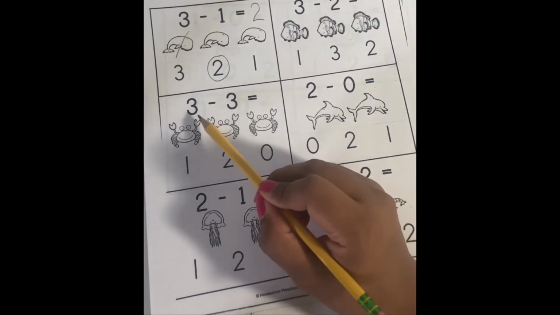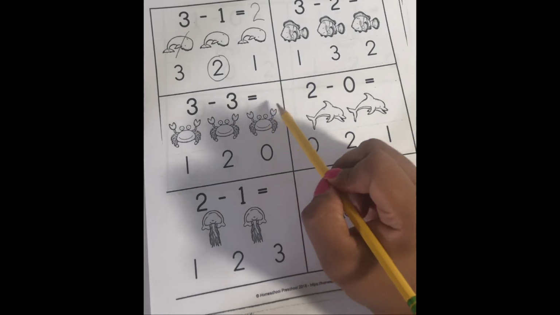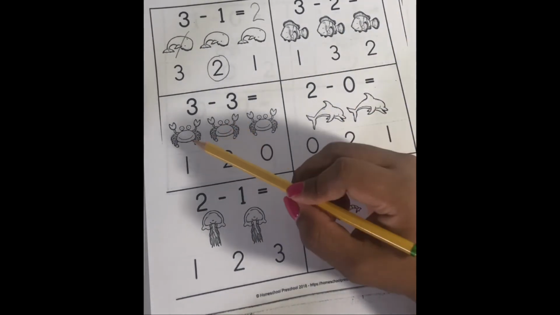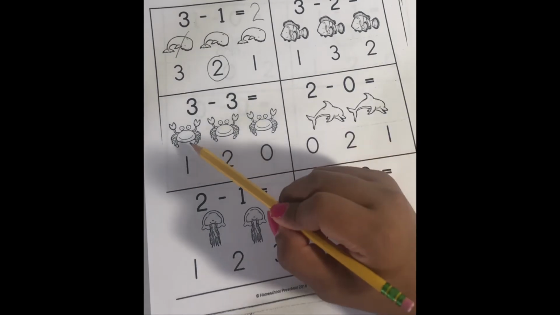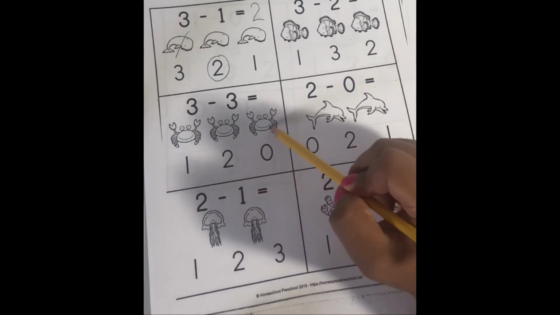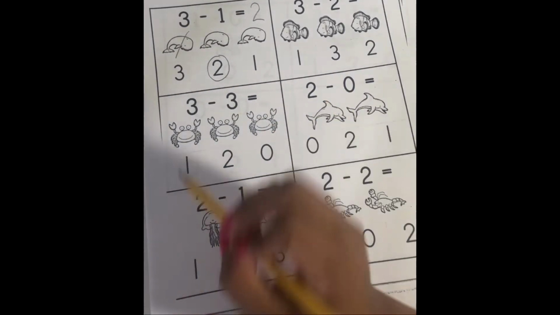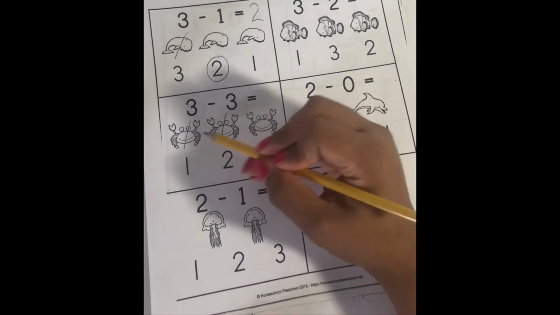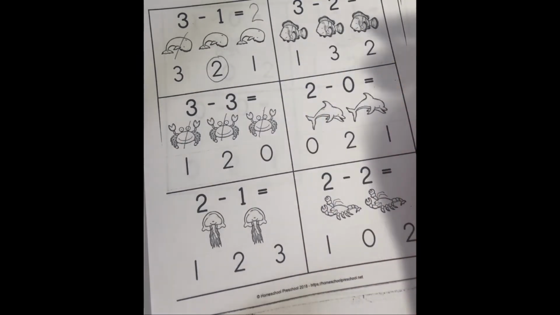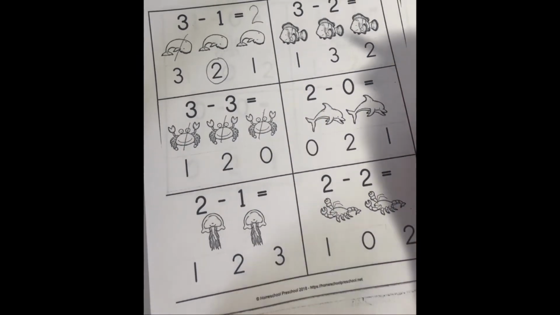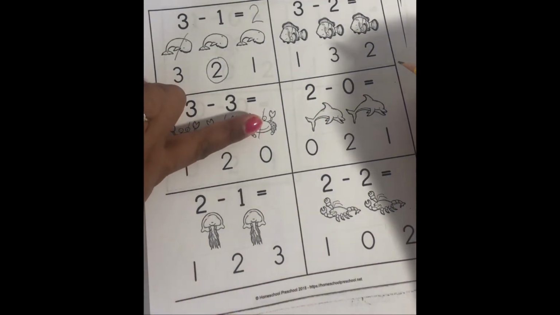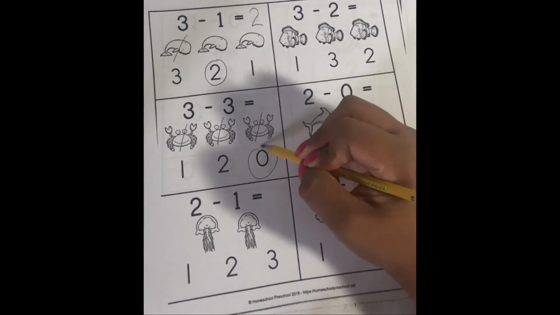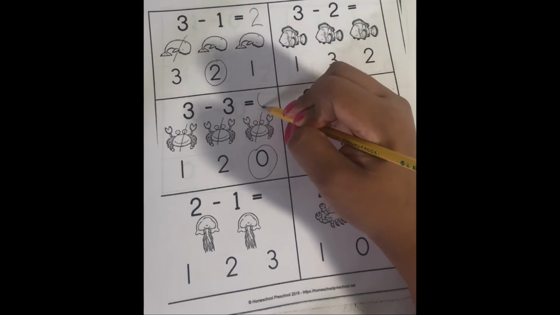So now we have 3 minus 3 equals, they didn't give us the answer, so let's go over. You have how many crabs? 1, 2, 3. 3 crabs. And they're taking away all 3. So 1, 2, and 3. How many do you have left? If they took all of them away, how many do you have left? None. You're right. So let's go ahead, write our number in the top.